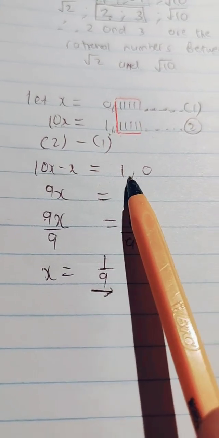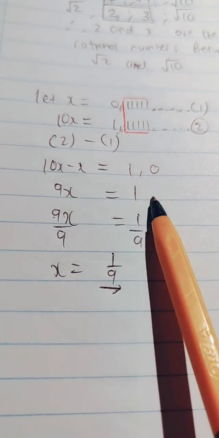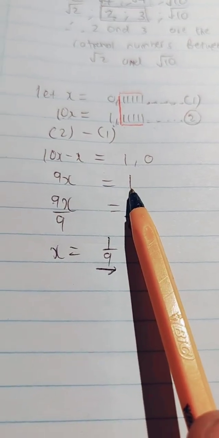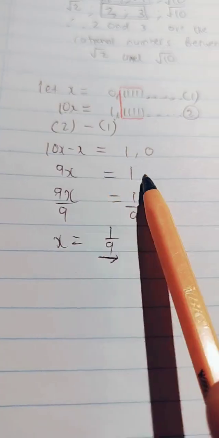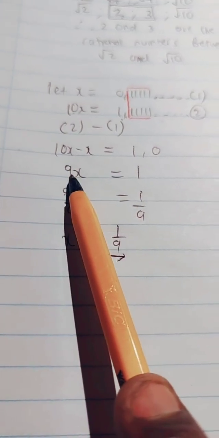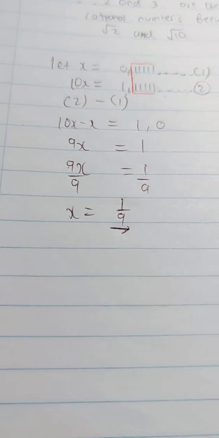So we have 1,0, which can just be written as the integer 1. Now we divide both left and right by the coefficient, which is 9, and get our solution: x is equal to 1/9.